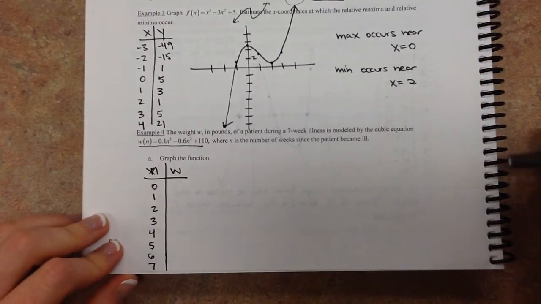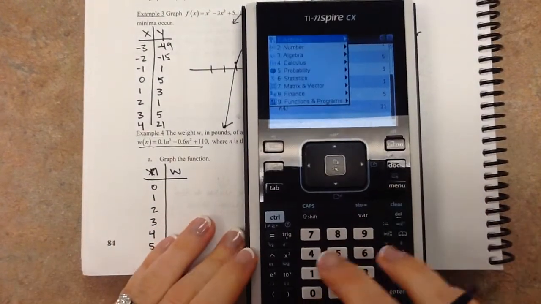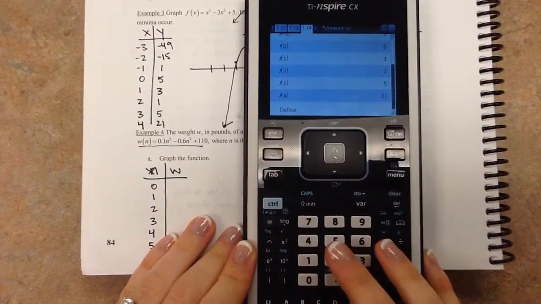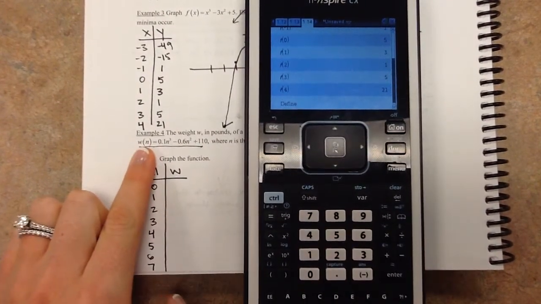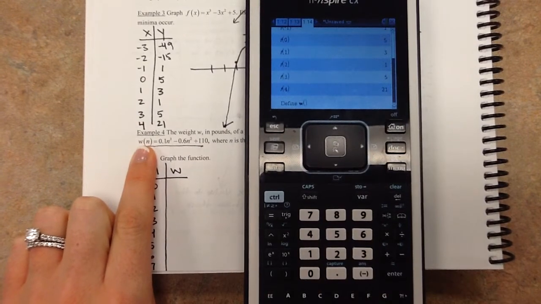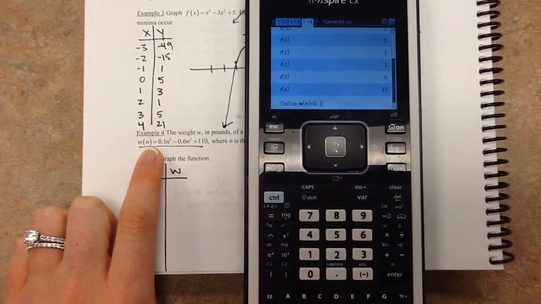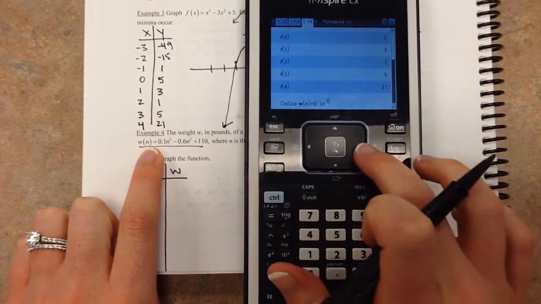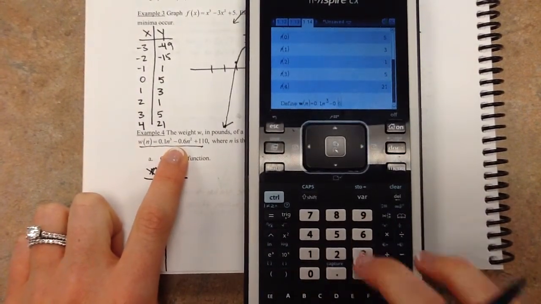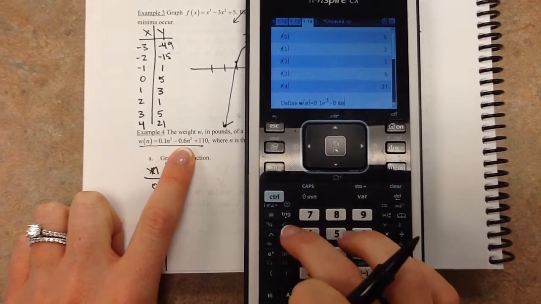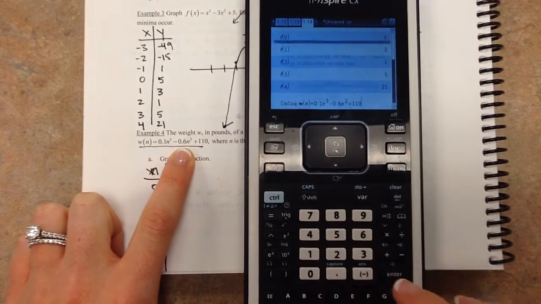Okay, so we're going to plug in this function. Menu, 1 for actions, 1 for define, and we can type in W of n, just type it exactly the way it's written, equals 0.1 n to the third minus 0.6 n to the second plus 110.